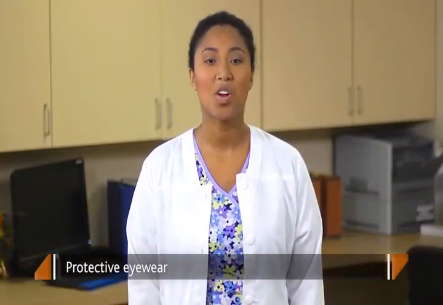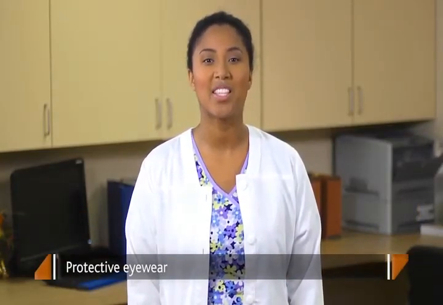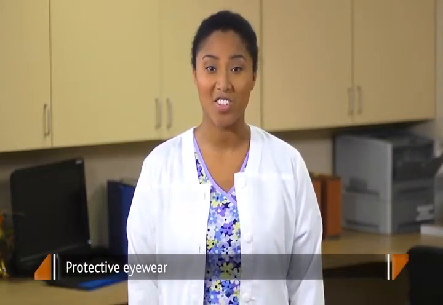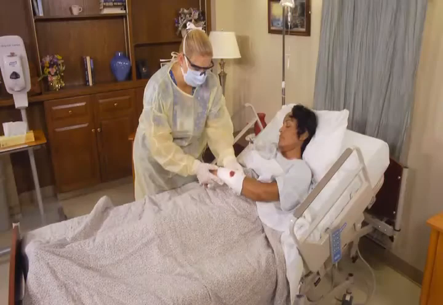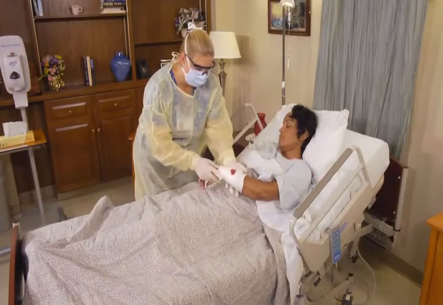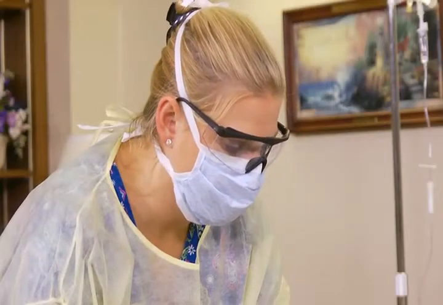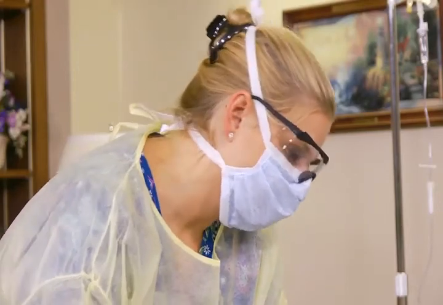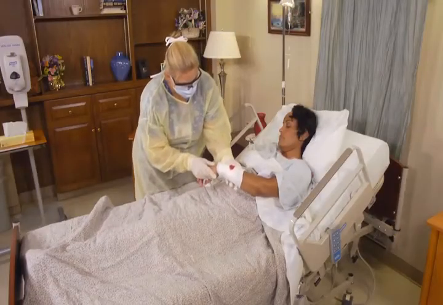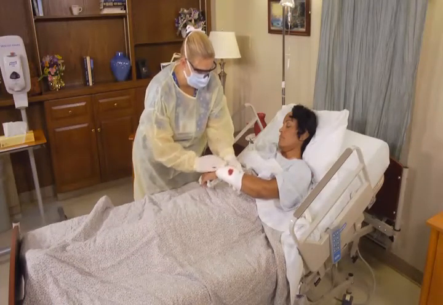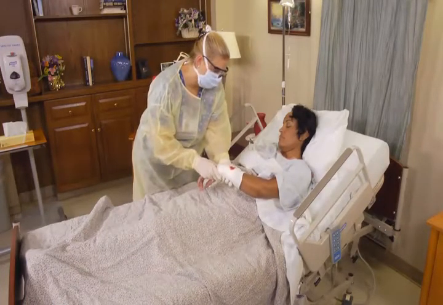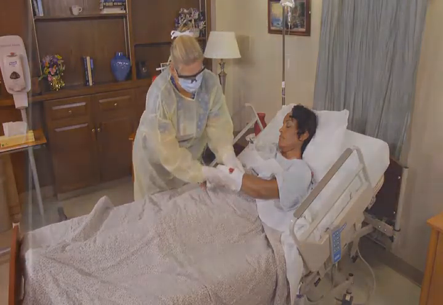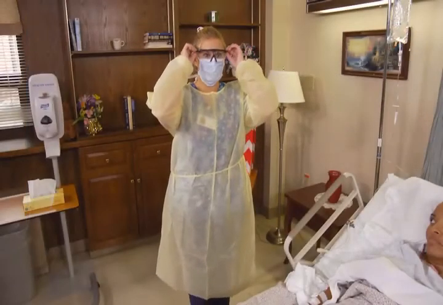Protecting your eyes as a portal of entry is very important when there is the potential for body fluids to splash. If you're working with anything that might splash, you'll need protective eyewear such as goggles, face shields, and other devices to protect your eyes. Blood and body fluids, even the fluid used to irrigate wounds, can splash and transmit pathogens into your eyes, a portal of entry. When removing protective eyewear, remember that the front may be contaminated, so only touch the eyewear by the side arms when removing.